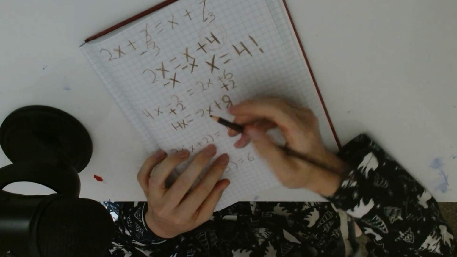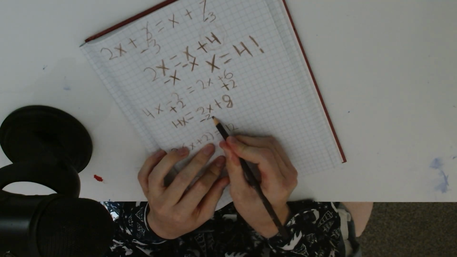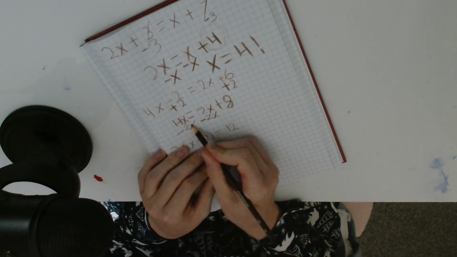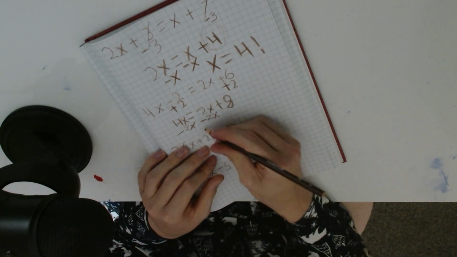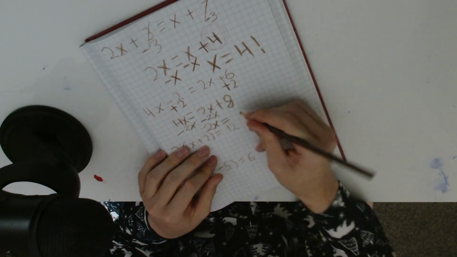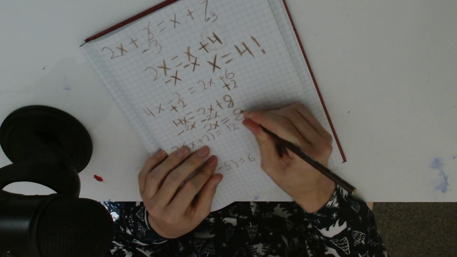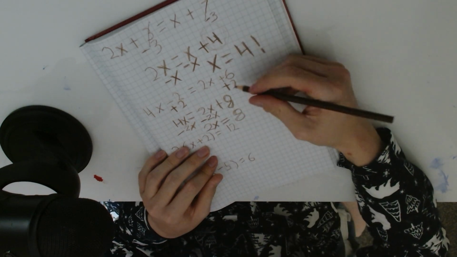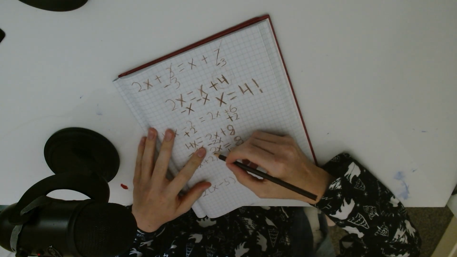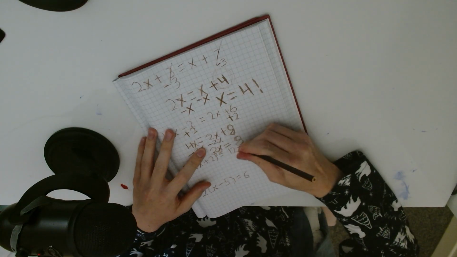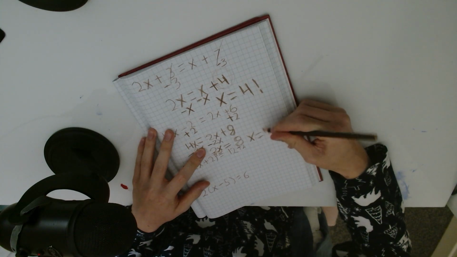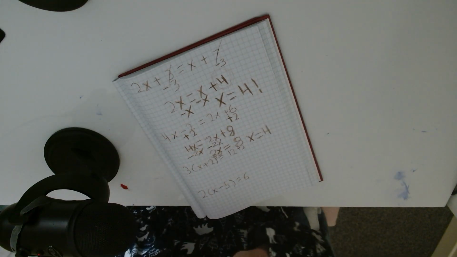So then finally we're gonna do minus 2x and then minus 2x, and then we get 2x equals 8, and then finally we're gonna divide both sides by 2 to get x equals 4.